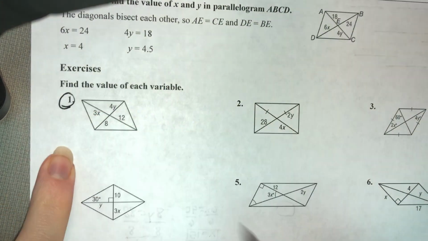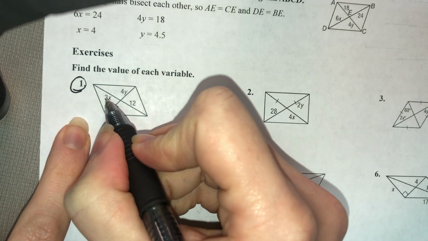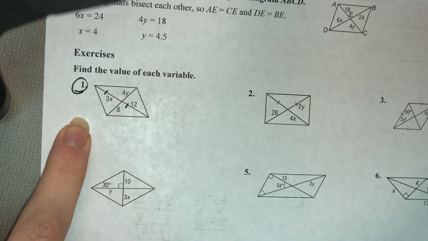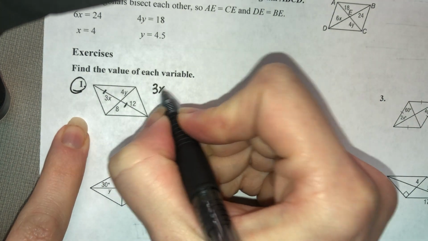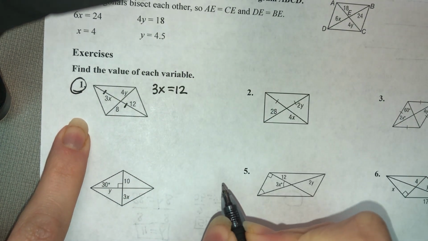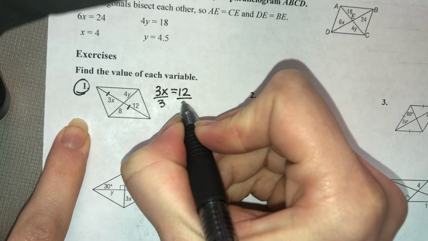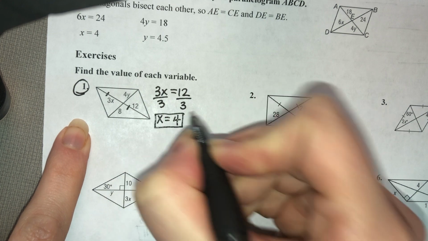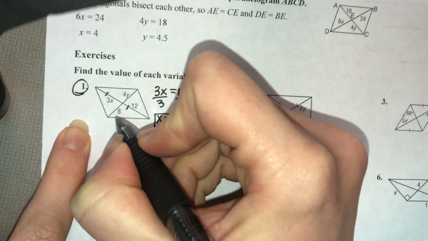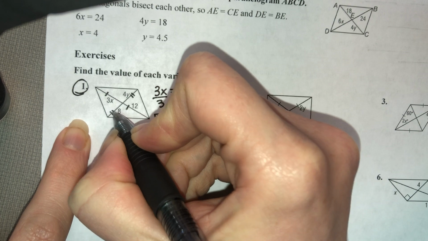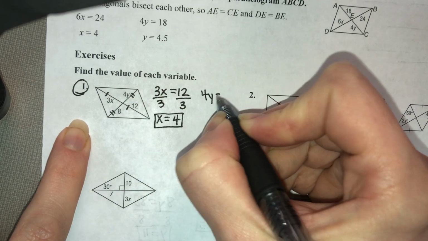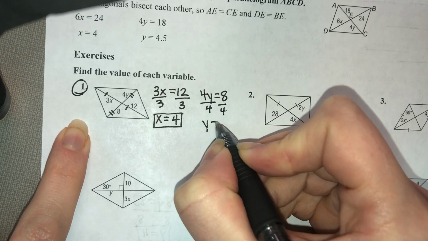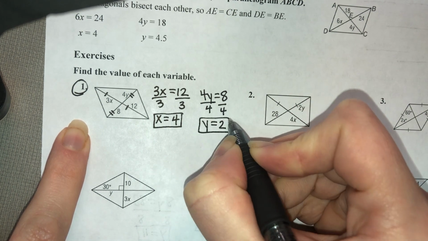Okay? So now we're going to take a look at a couple more problems to practice on this. Let's look at this one. So this diagonal is split in half. So these opposite sides are congruent. So I can write the equation 3x must equal 12. And then divide by 3 on both sides to get the x by itself. So x is equal to 4. Now 4y has to equal 8. So 4y equals 8. Divide by 4 on both sides. Y has to equal 2.